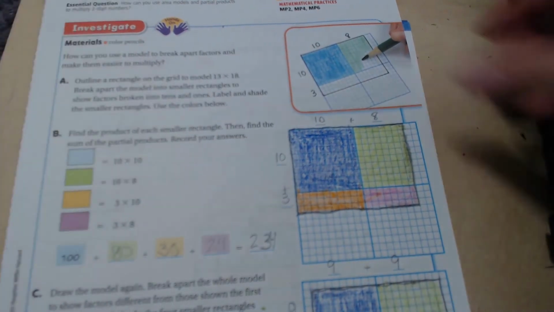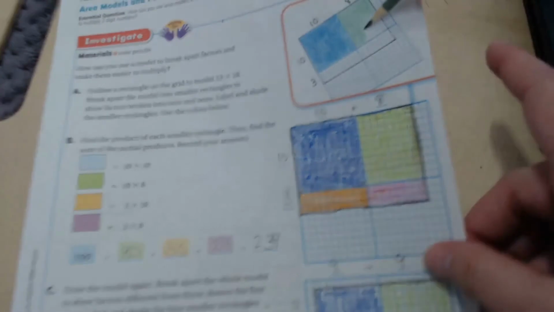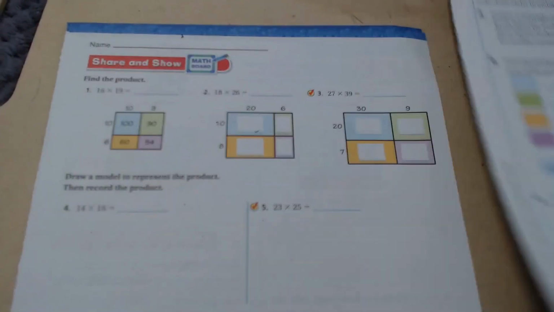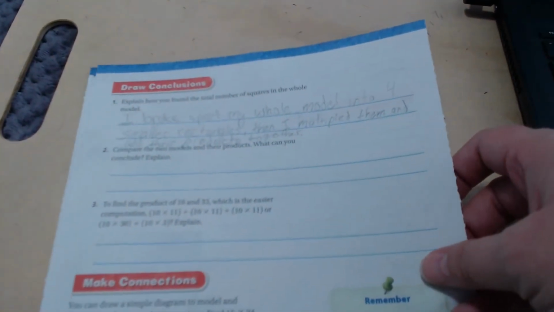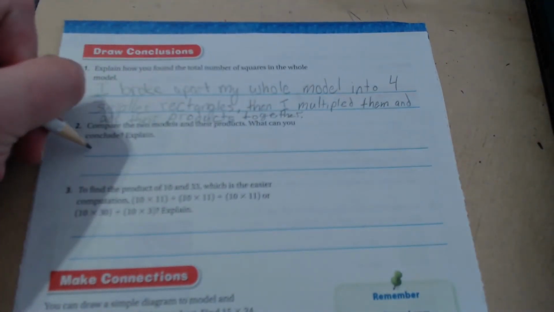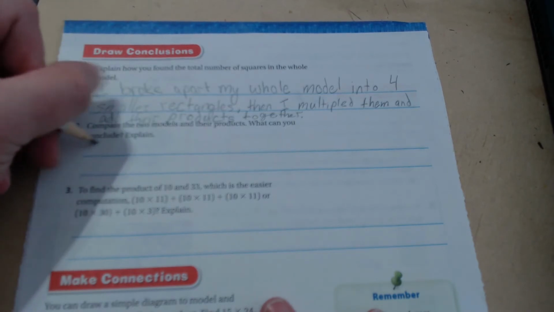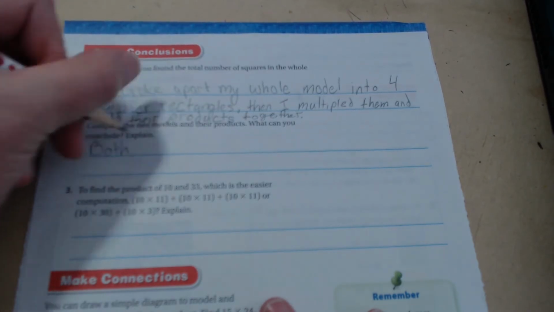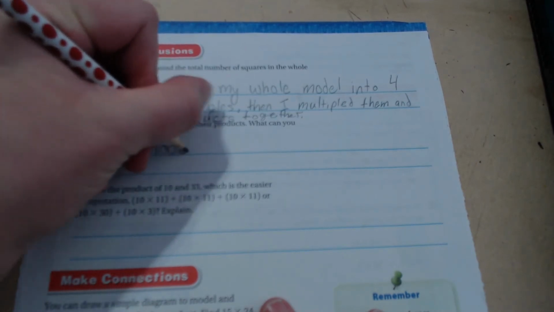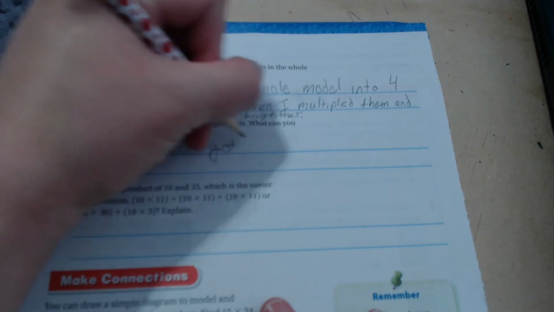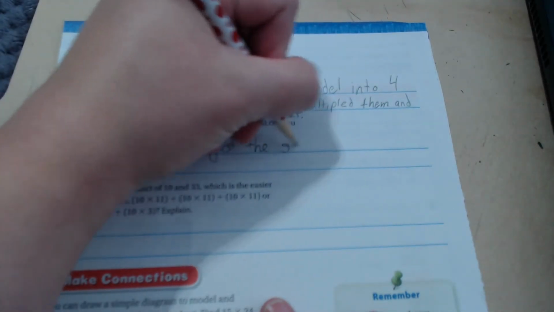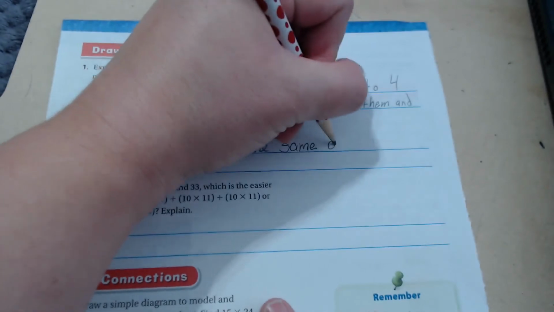So if I'm getting the same answer when I do that, then what happens? No matter which way I break it apart, I get the same answer. So both models got the same answer.